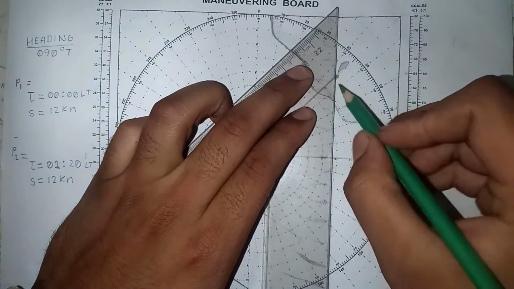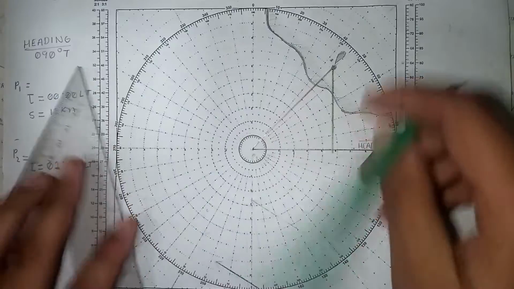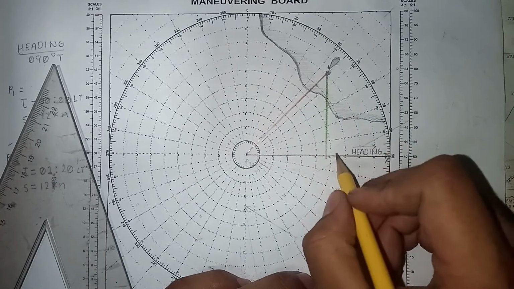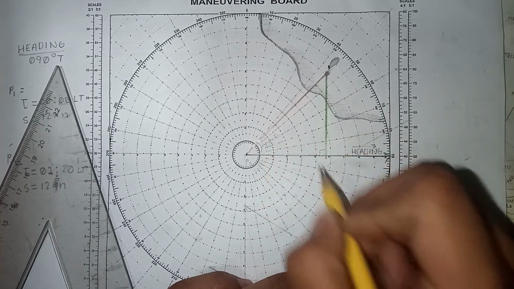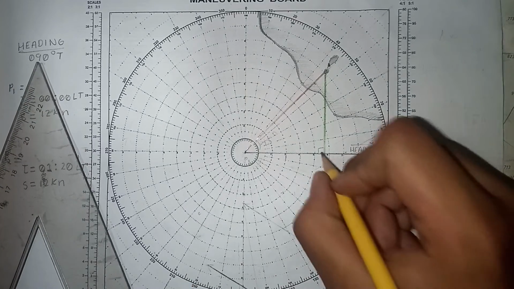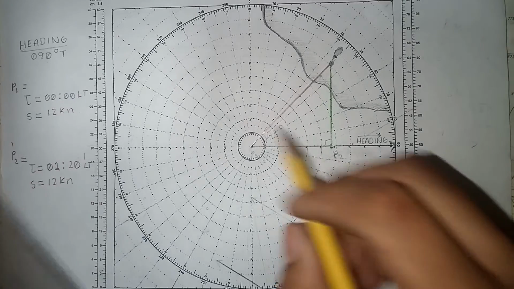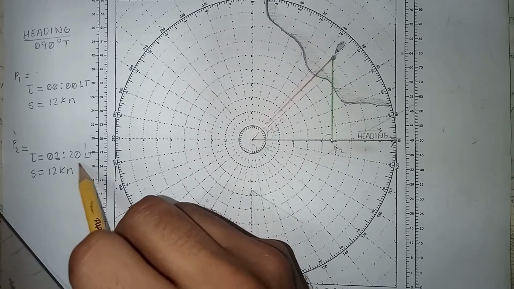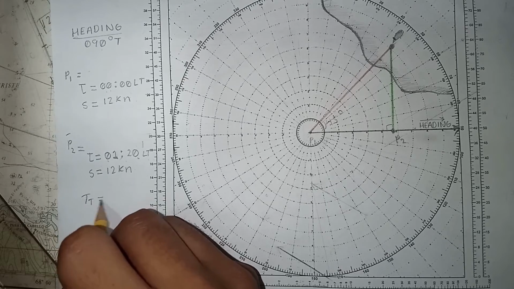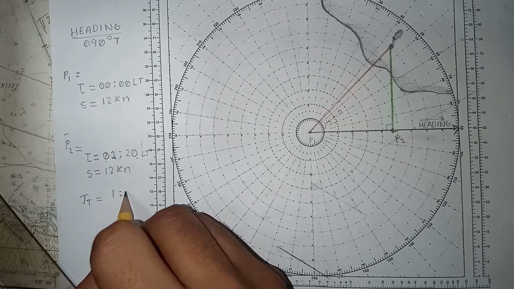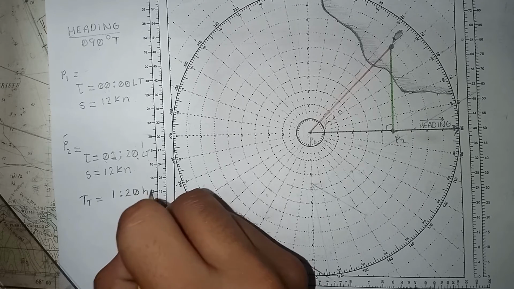Then we have to make this angle, in this case 90 degrees, 45 degrees. This is my position 2, and this time was 0120 local time. The time traveled was 1.20 hours.